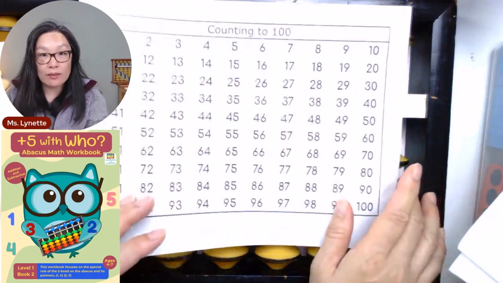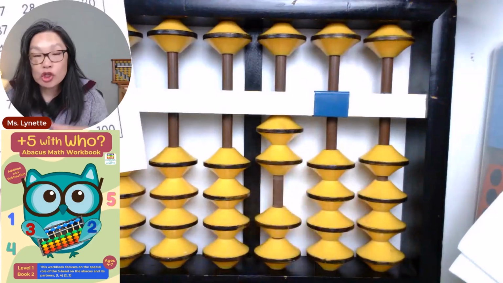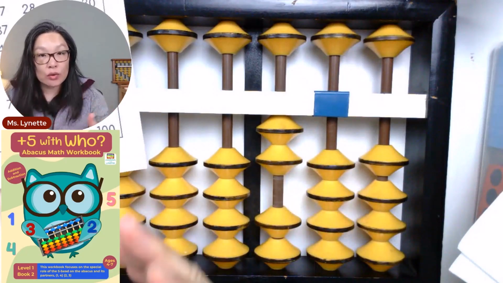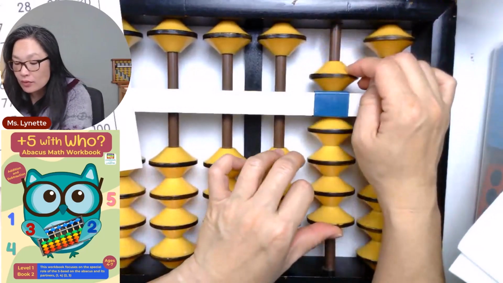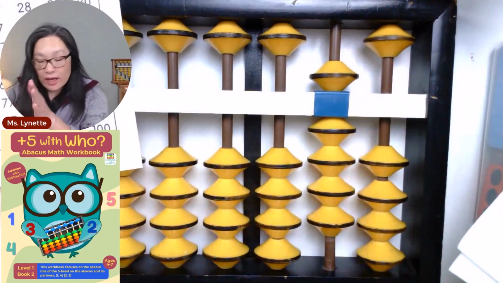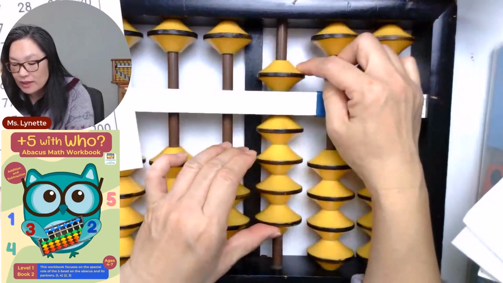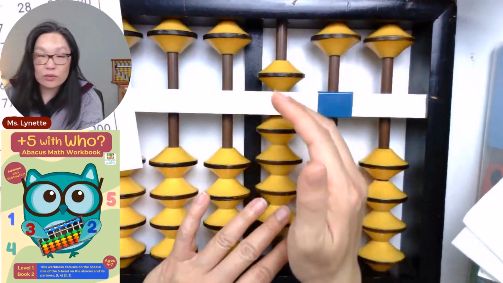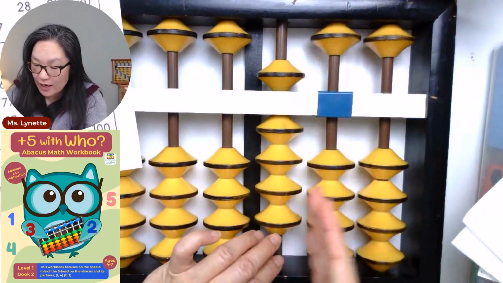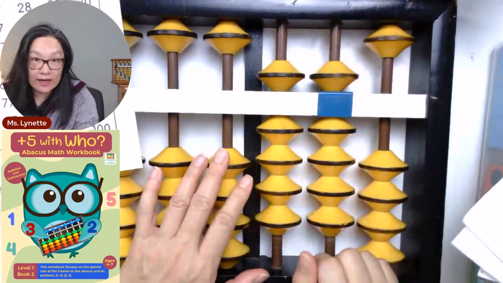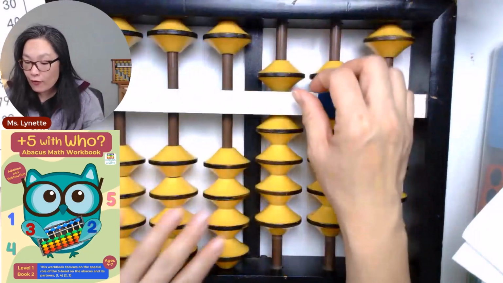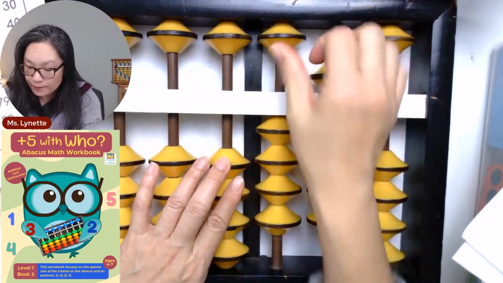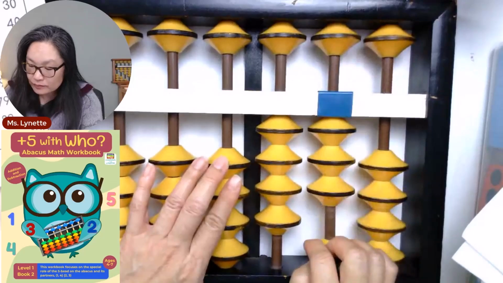So the interesting part about the abacus is we can show it, and it's easy to relate to it. So remember, when we do our numbers, we know that this is 9. If this is 9, then this will be 9. It's easy to visualize what the numbers are because we have 9 and we have 9. So right here we have 99. Our question is 43. So if we have 43, it's a 4 and it's a 3.